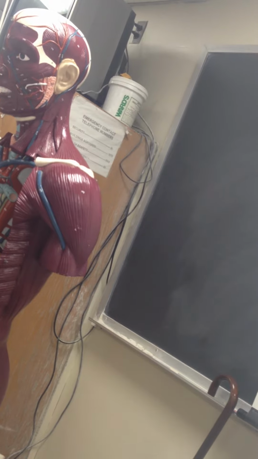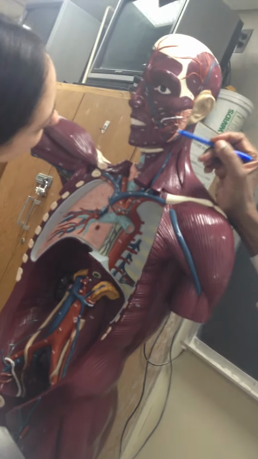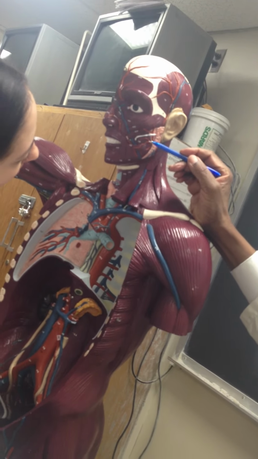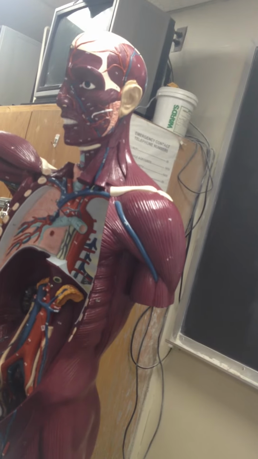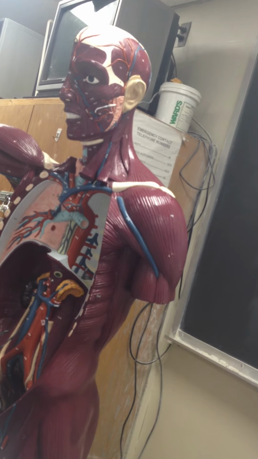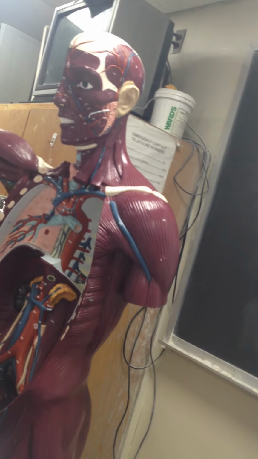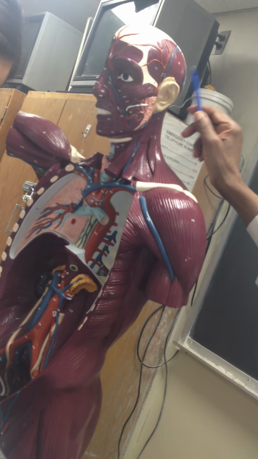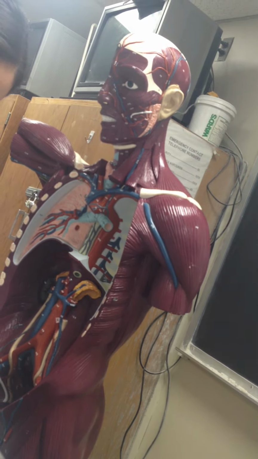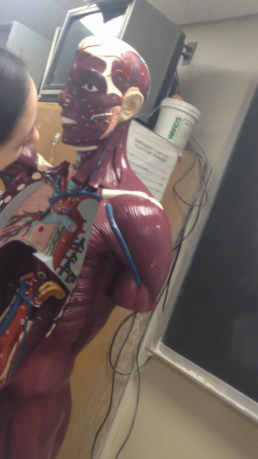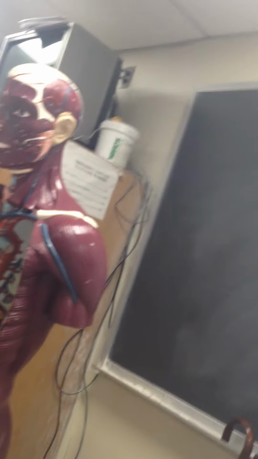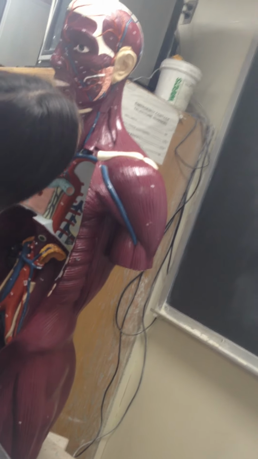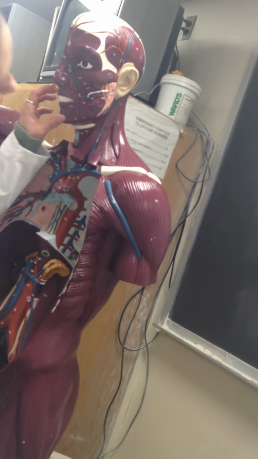Let's look at the muscles of mastication. The main muscle of mastication is the masseter. 114 is the main muscle of mastication, and that is the masseter. Another muscle of mastication is the temporalis. 116 is the temporalis. You put your hand on your temporalis and chew, that muscle will contract.